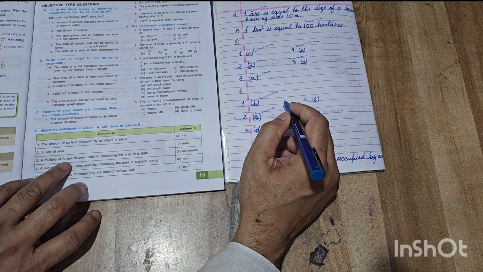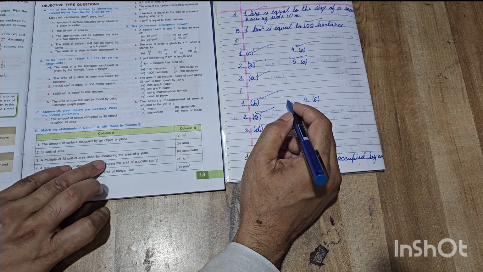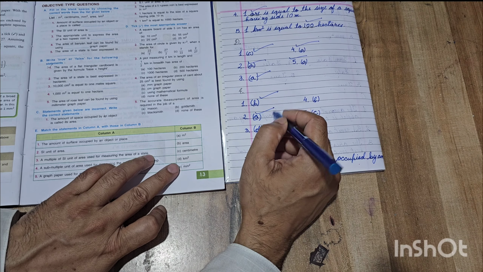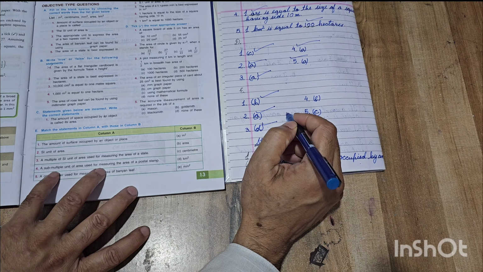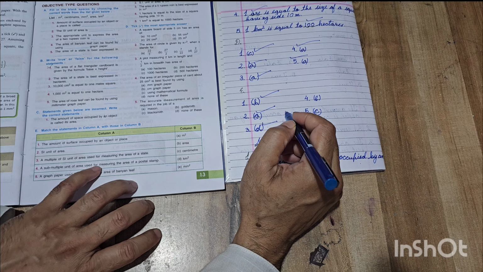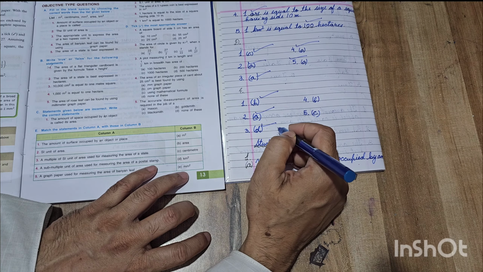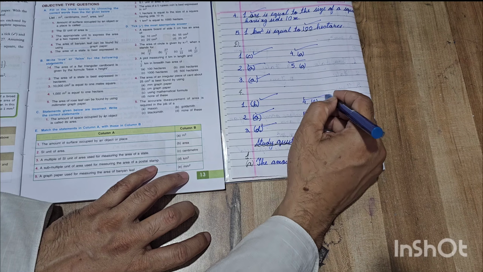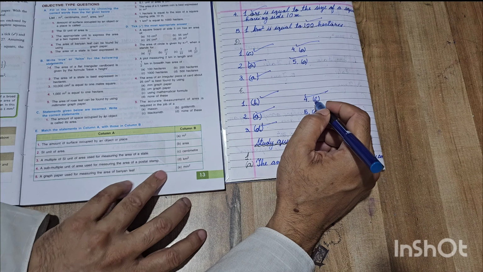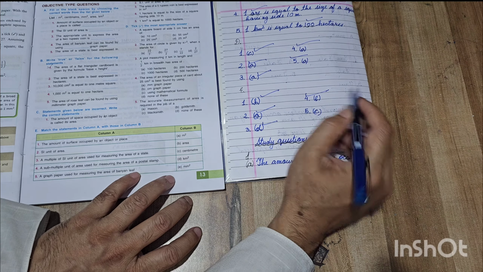A multiple of SI unit of area used for measuring the area of a state, kilometer square. A submultiple unit of area used for measuring the area of a postal stamp, millimeter square. A unit used with graph paper for measuring the area of a banyan leaf, centimeter square.